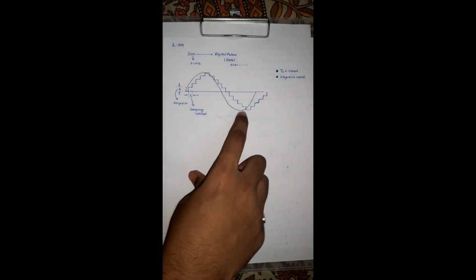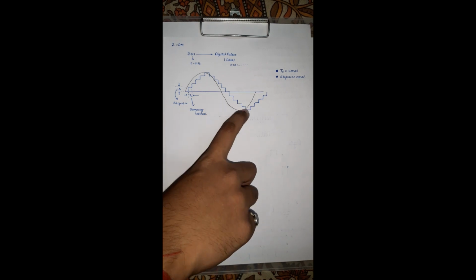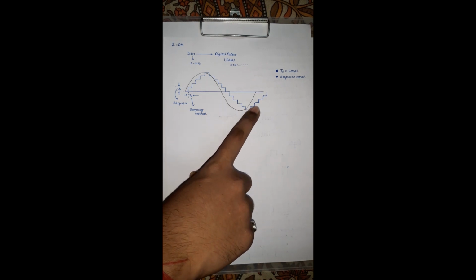I will discuss later why the step size is not fixed there, and what the disadvantage of providing a fixed step size here is. I have already told you that delta modulation has some disadvantages, we will see it later.